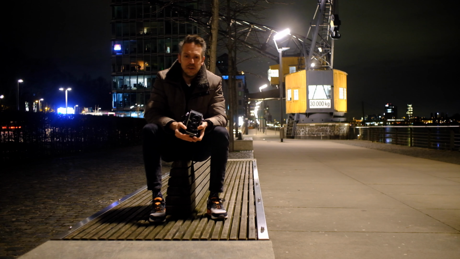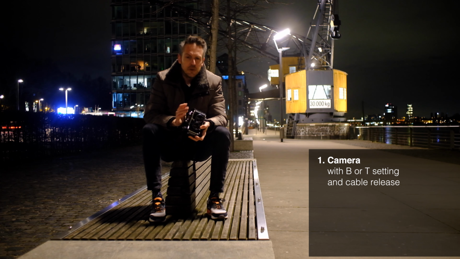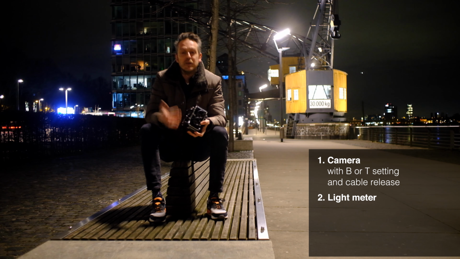Number one, of course, you need an analog camera. Very obviously, it should have a B or a T setting for long time exposures, and you also should bring a cable release.